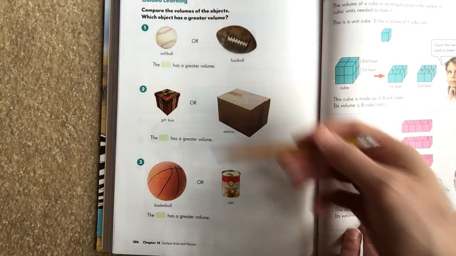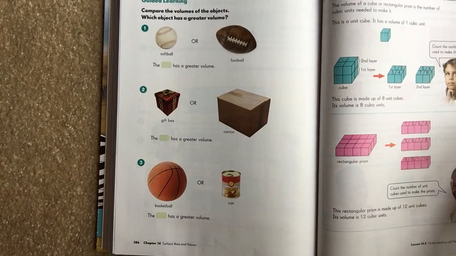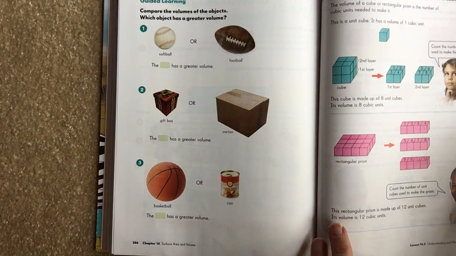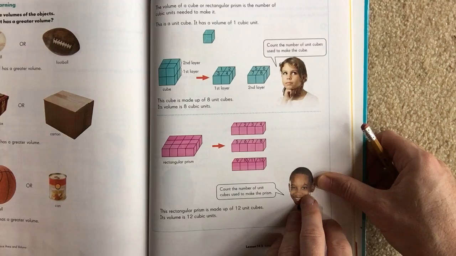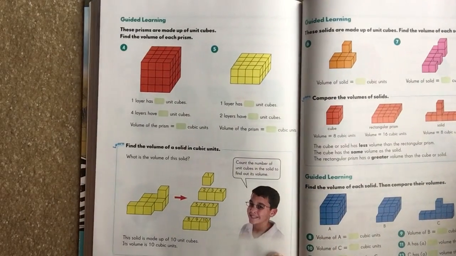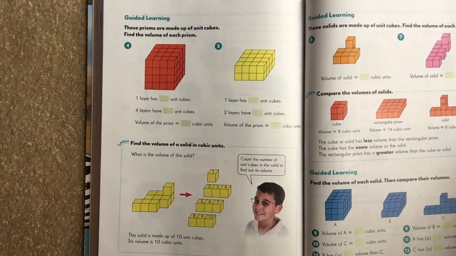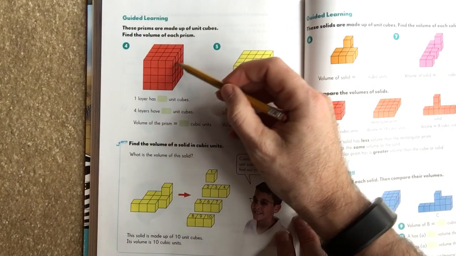Page 286 gets you comparing some objects and recognizing that the larger ones have the greater volume. Nothing surprising there. 287 gets you counting cubes, which you guys worked on yesterday. More counting cubes. We talked about the fact that you want to group them.